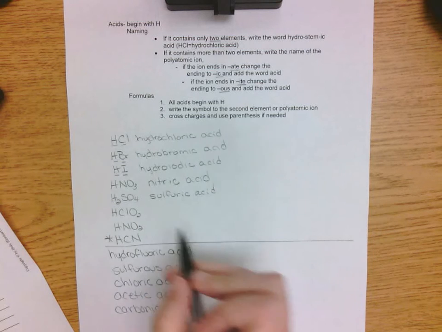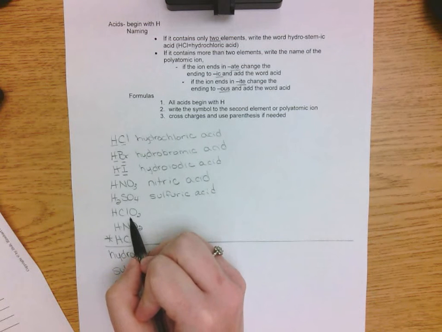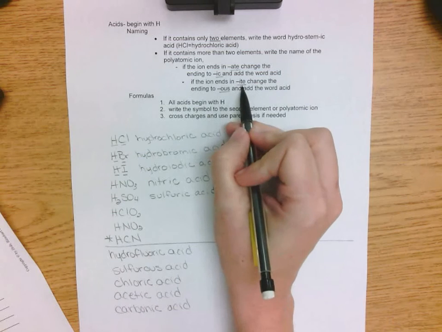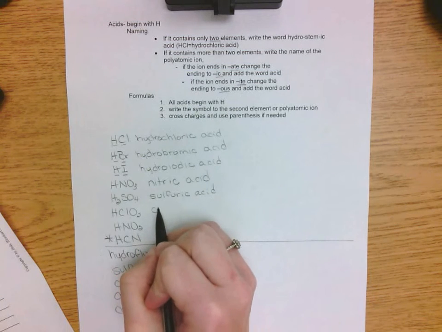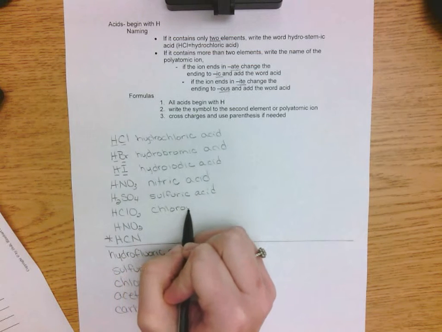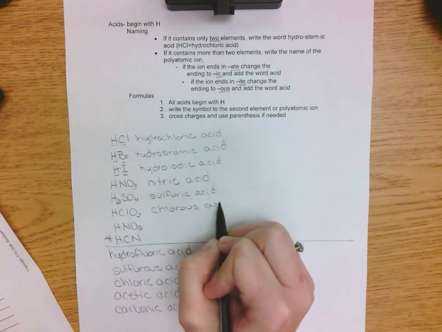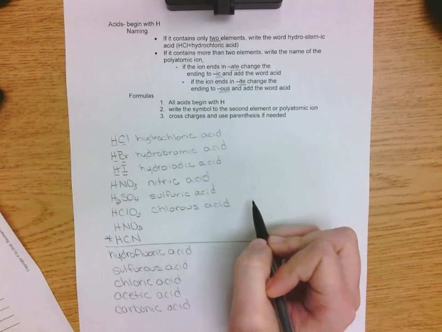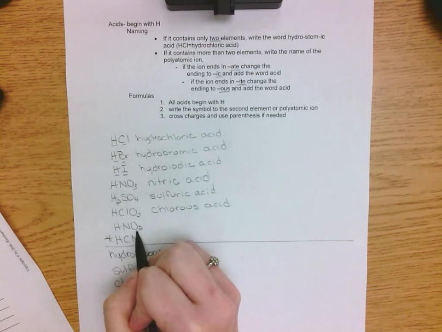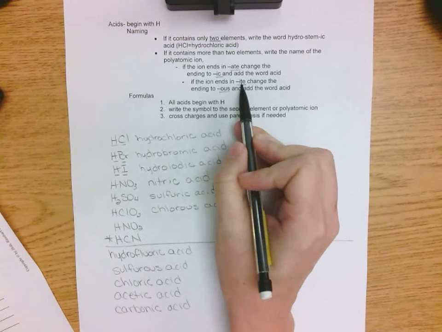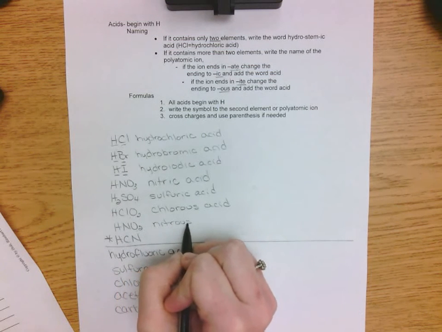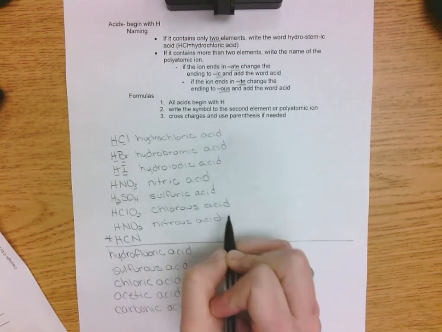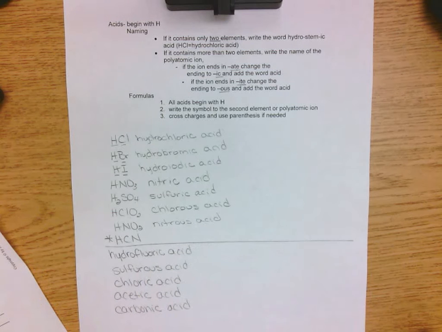And then ClO2, this is chlorite. If it ends in ITE, change it to OUS. So HClO2 becomes chlorous acid. HNO2, NO2 is nitrite, so ITE becomes OUS, nitrous acid.